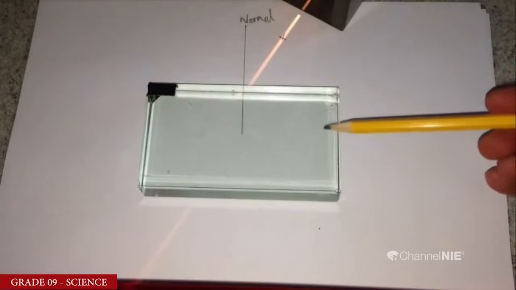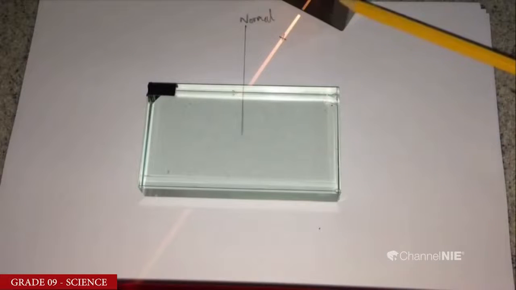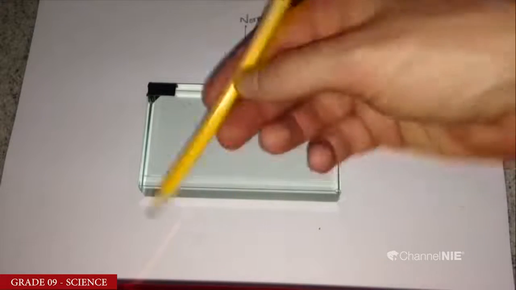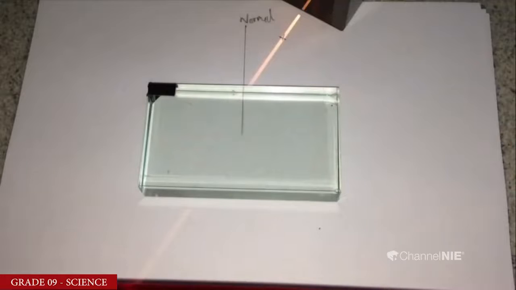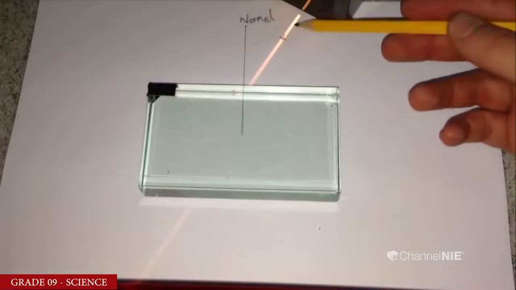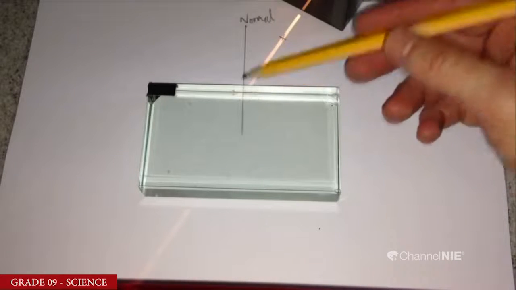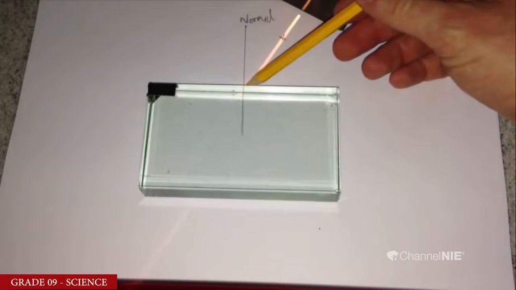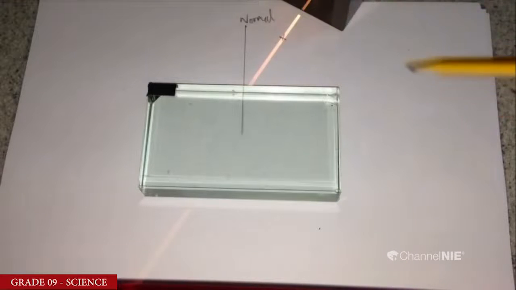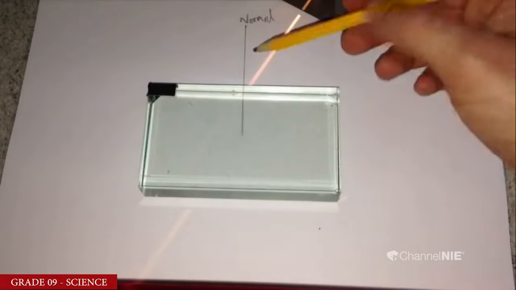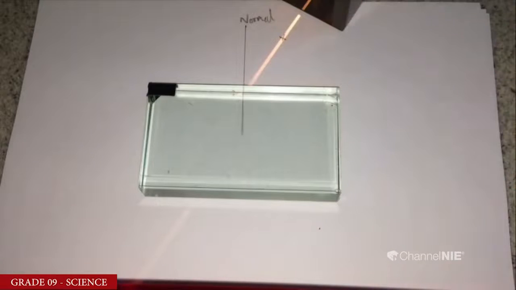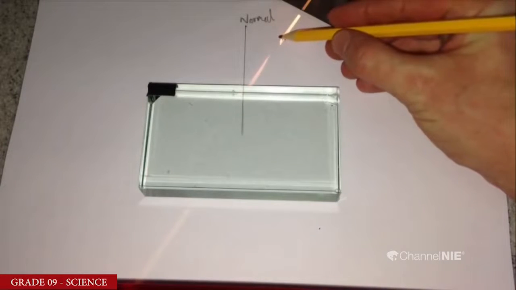Then direct a thin ray of light to the point of incidence and make sure that it falls on the exact point of incidence. And you can mark the light ray that is coming through air to the glass block using a pencil.